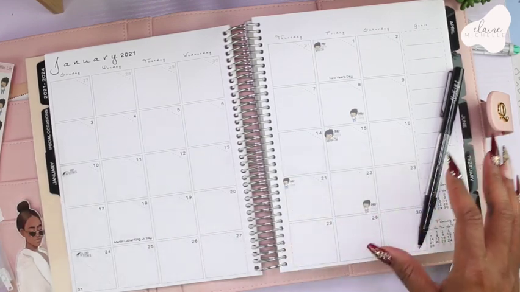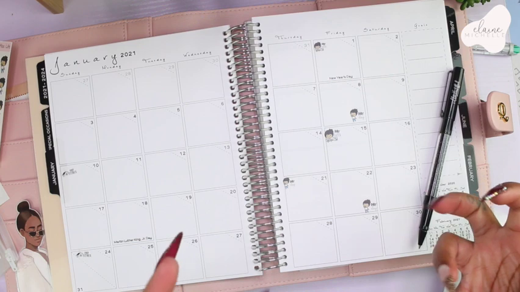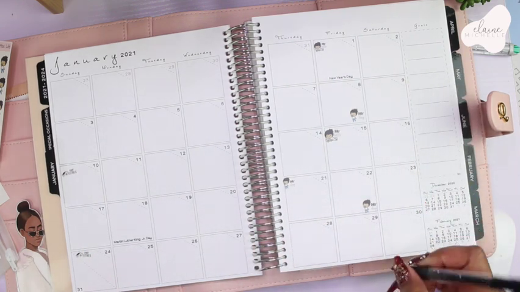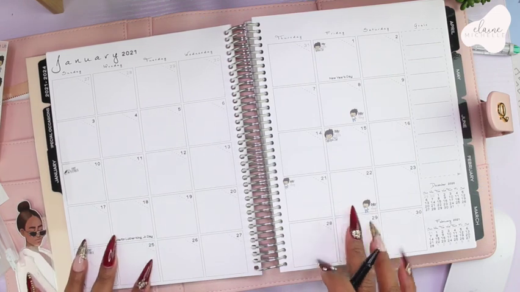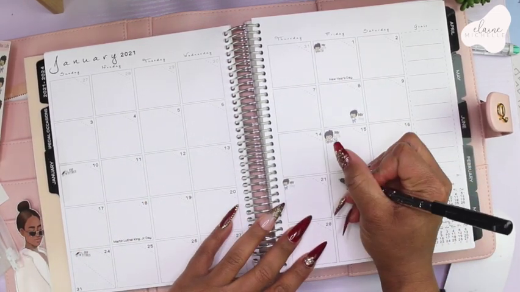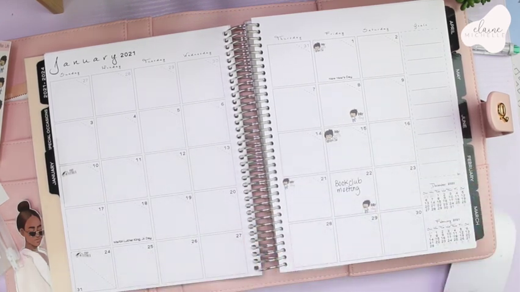Now, the next thing for monthly things that you can plan for are going to be events, things that may be coming up that you have going on. At this time, y'all know what's going on out here, so I don't really have any events coming up other than I think a book club meeting, and that's going to be on the 22nd because it's the fourth Friday of the month. So we'll put that on there. We have a book club meeting there.